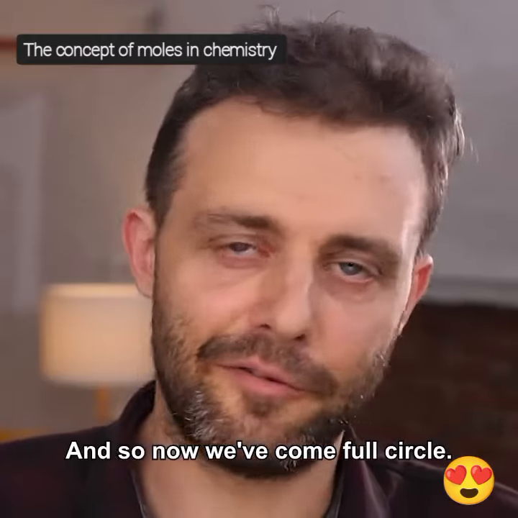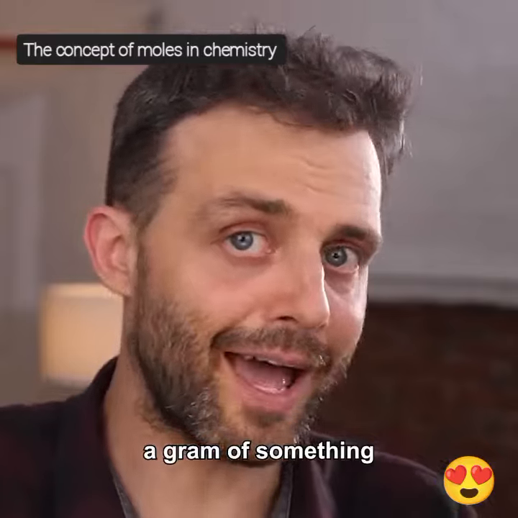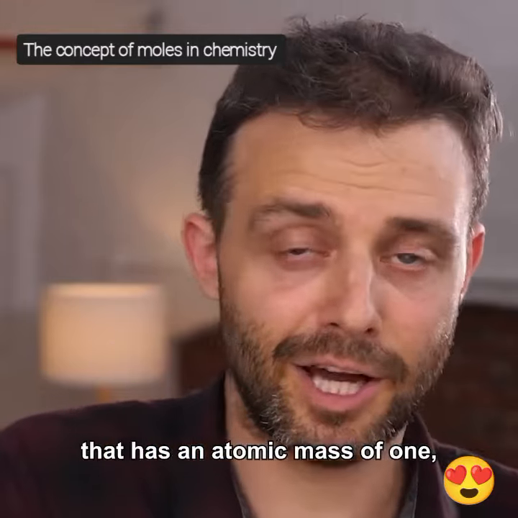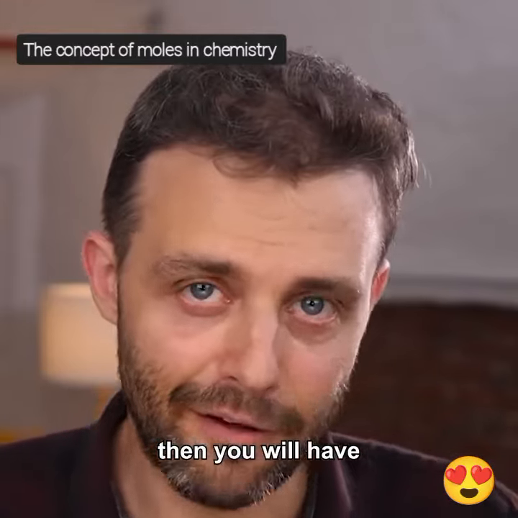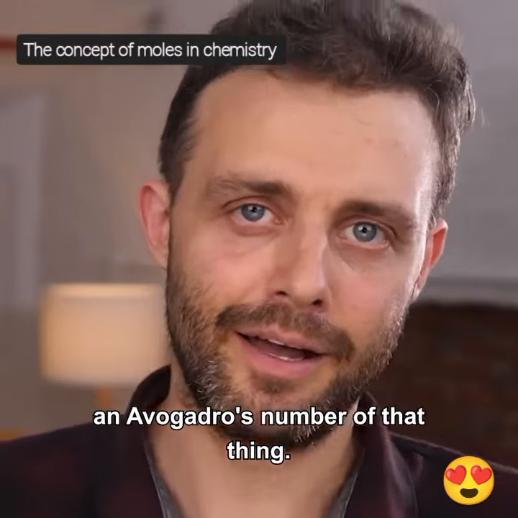And so now we've come full circle. If you measure out a gram of something that has an atomic mass of 1, then you will have an Avogadro's number of that thing.